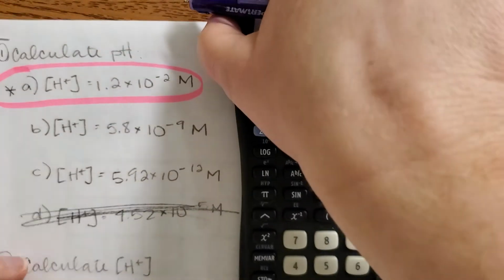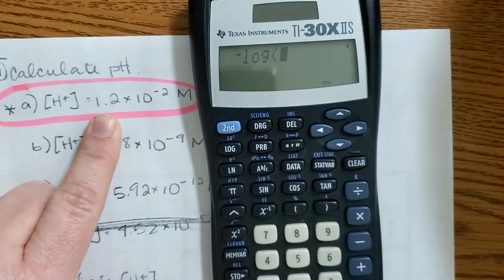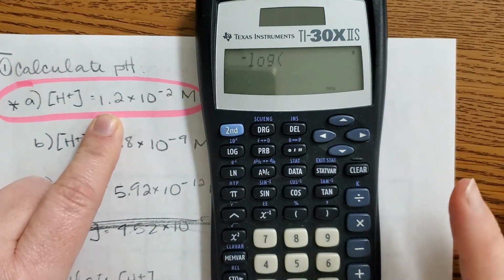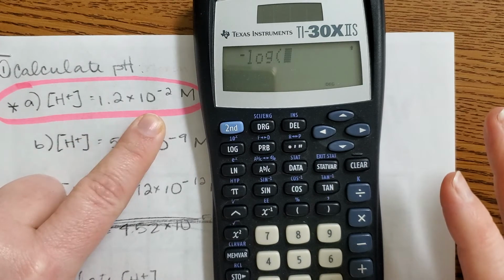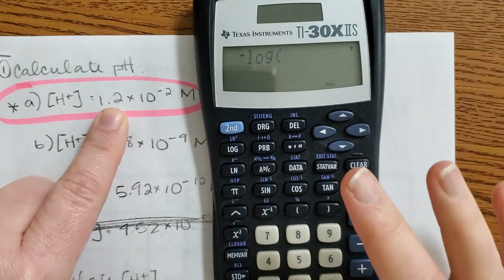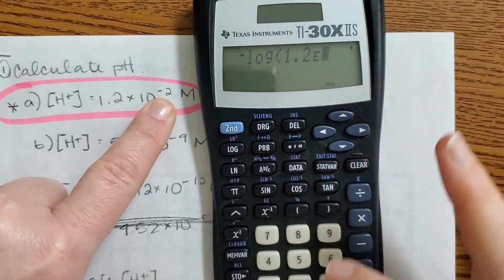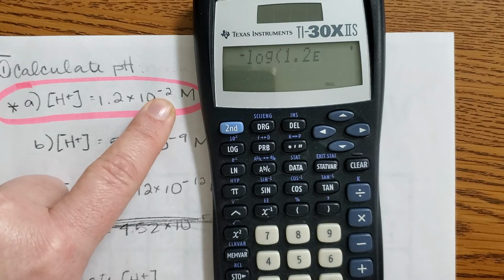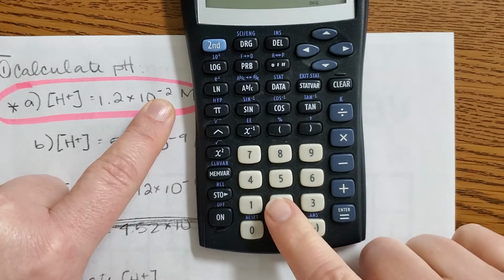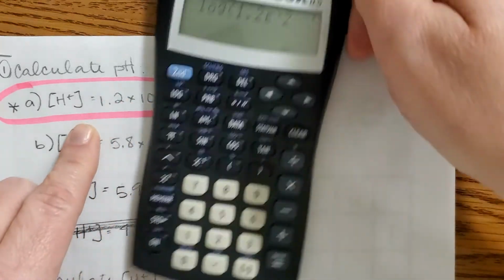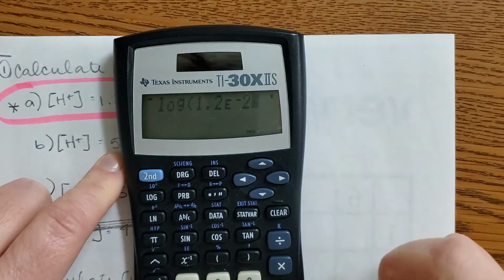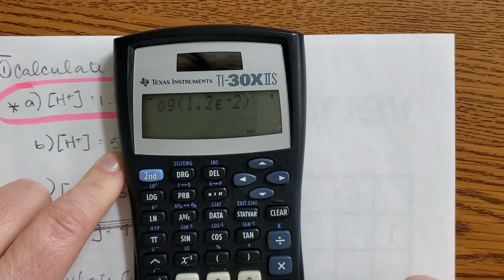In that parentheses, you're going to put your concentration of H, and you're going to put it in the way we've been doing it all year. Don't hit times and don't hit 10. You're going to hit that second exponent. So it's going to be 1.2 second exponent. And then again, don't hit the minus sign, hit the negative sign that's down here. Negative 2. So it should look like that. Then you're going to close those parentheses, and then you could hit enter. And that's your pH, 1.9. Okay.